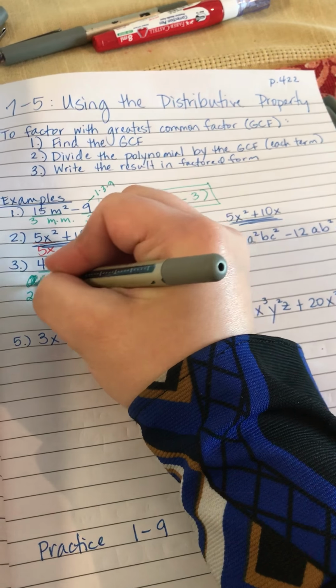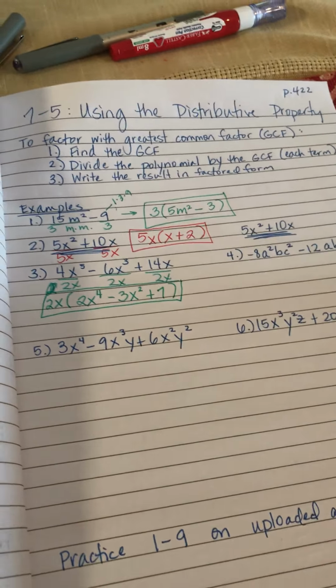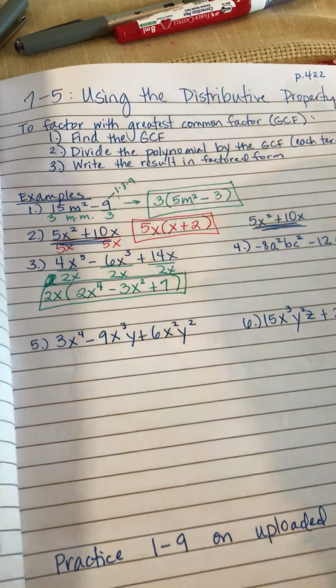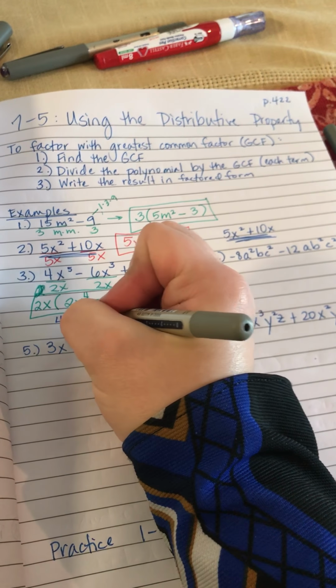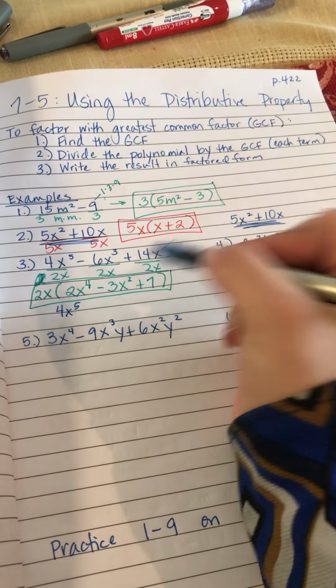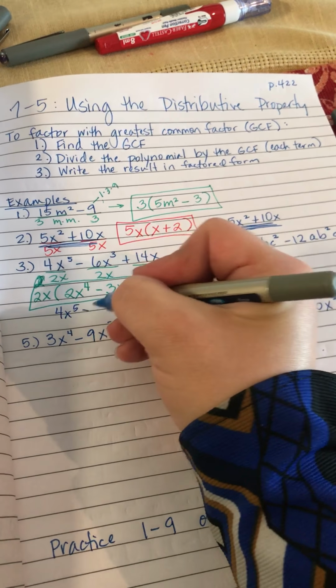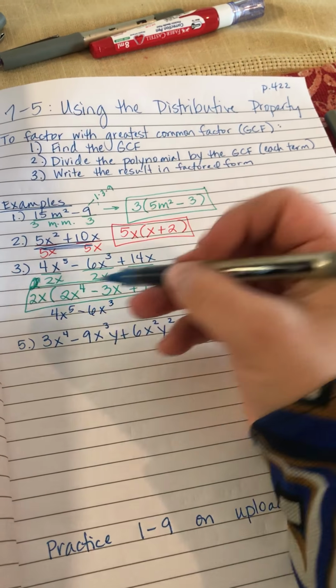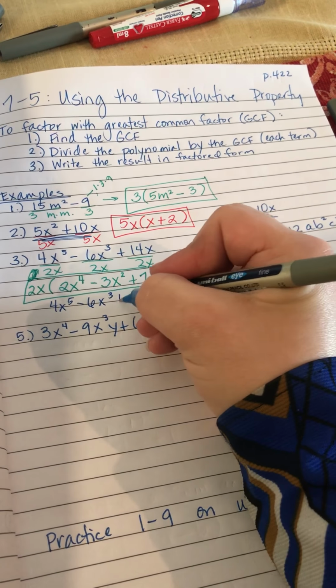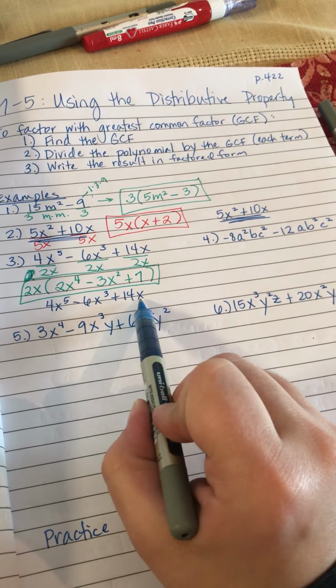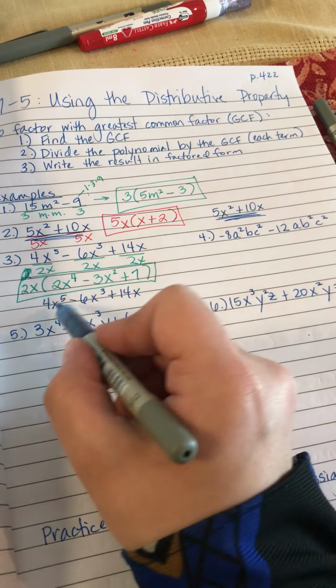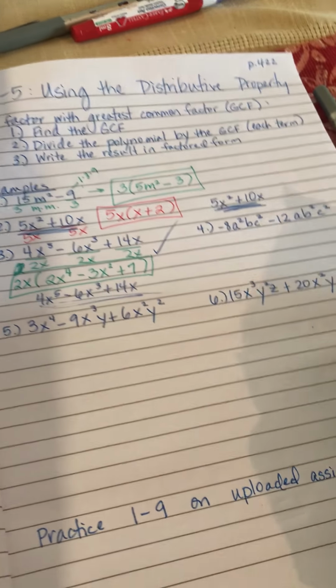So this is my final answer in factored form. And again, I can check my work. 2x multiplied by 2x to the 4th is 4x to the 5th. 2x multiplied by negative 3x squared is negative 6x to the 3rd. 2x times 7 is a positive 14x. 4x to the 5th minus 6x cubed plus 14x is the same thing as the original, so I know that I'm correct.